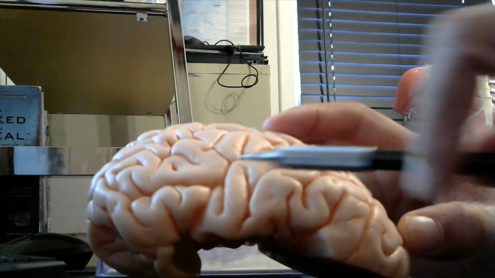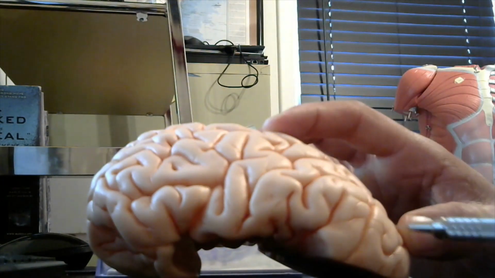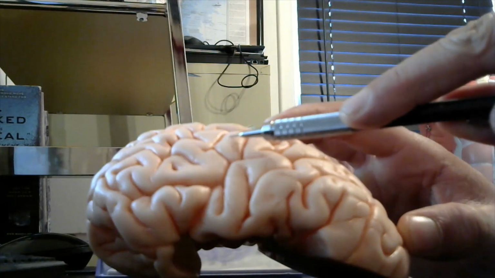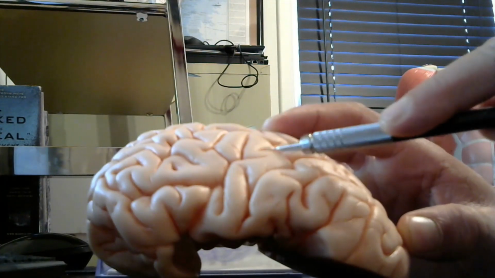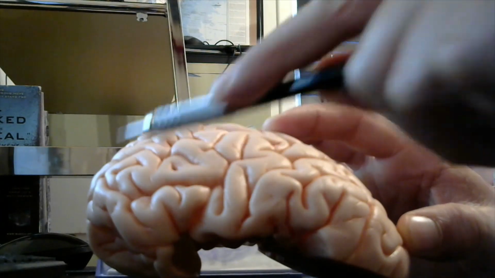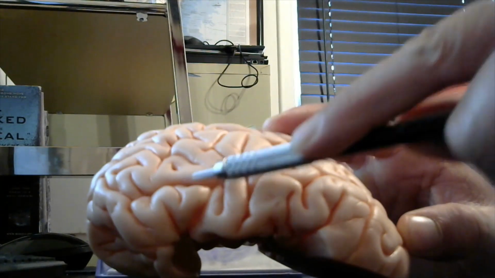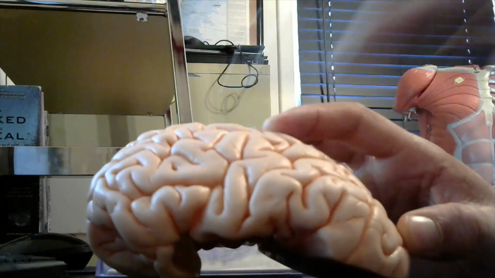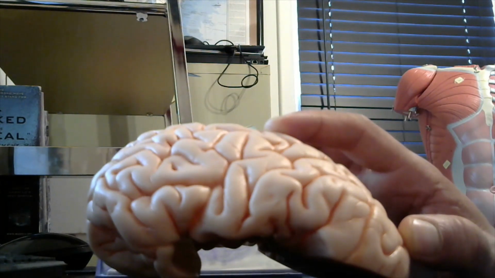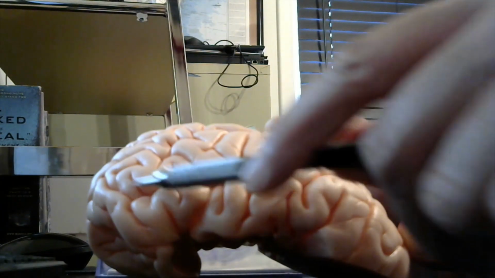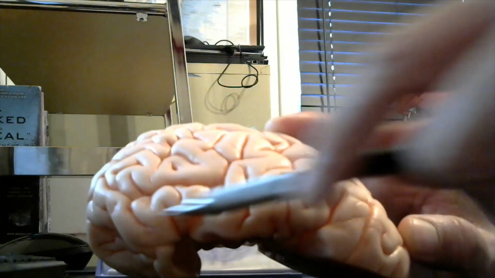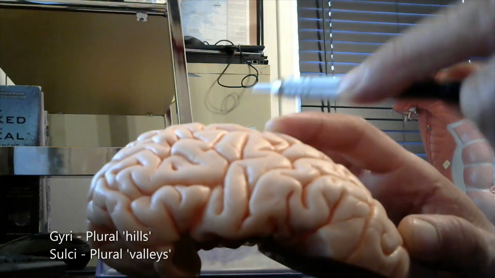along the surface, all this gray matter, there are some bumps and some valleys, or hills and valleys, like I like to call them. These bumps are called gyri, the plural term for these. So these are all collectively known as gyri, however you want to pronounce it.